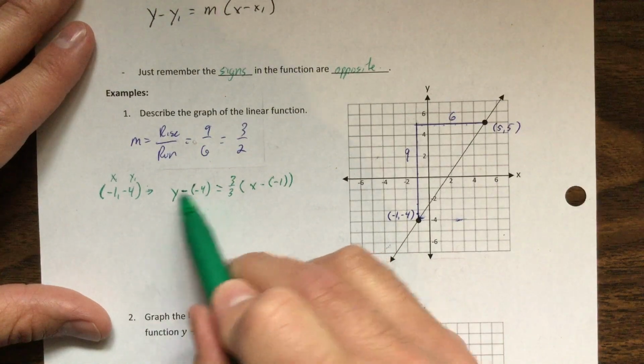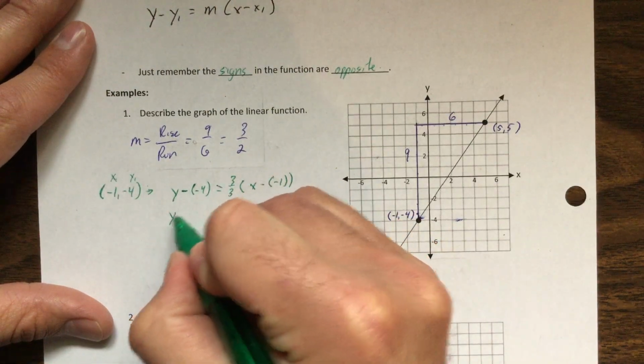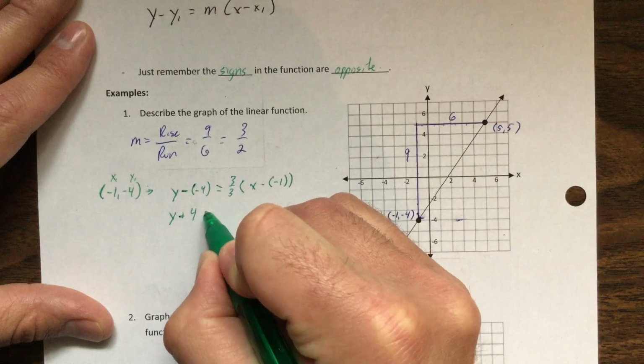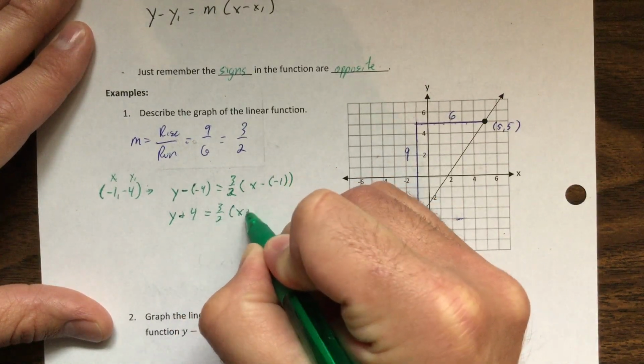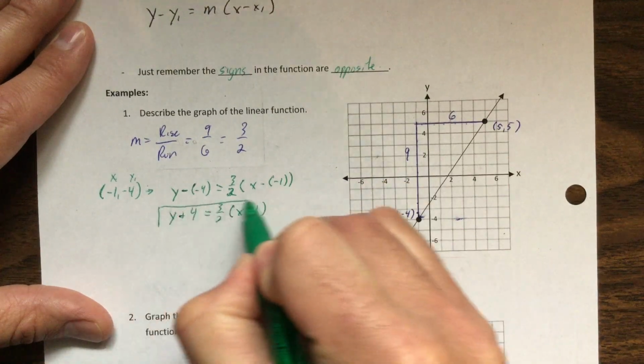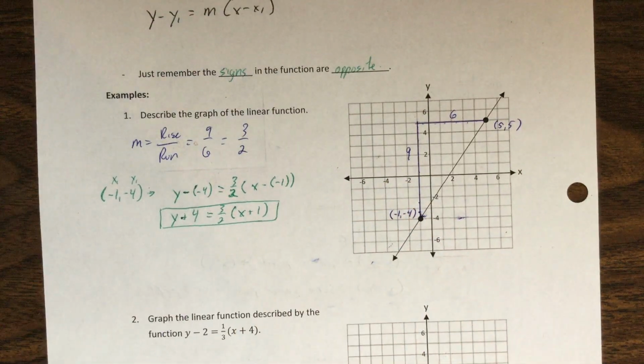Now, if we're subtracting a negative, it's the same thing as adding. So what we can do is flip the sign. y plus 4 is equal to 3 over 2, sorry, that should be a 2, x plus 1. And that would be the equation of our line.